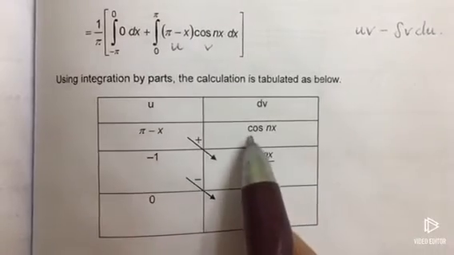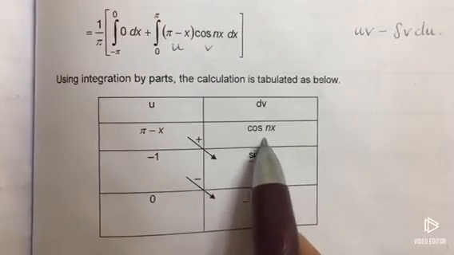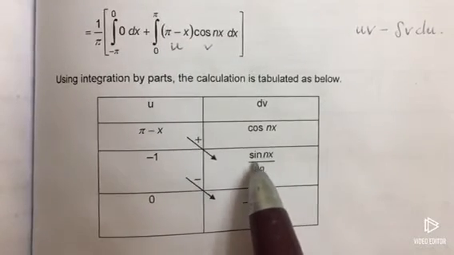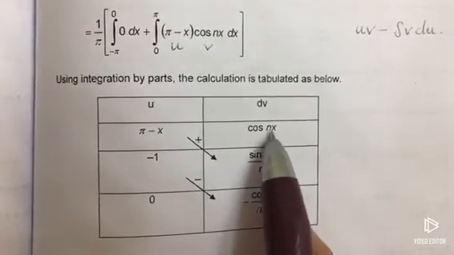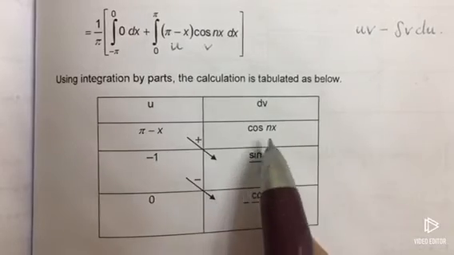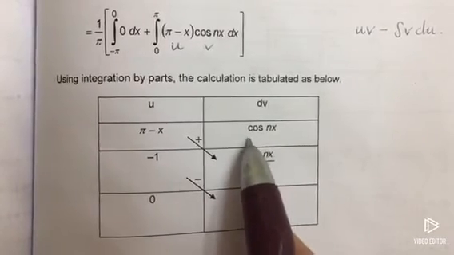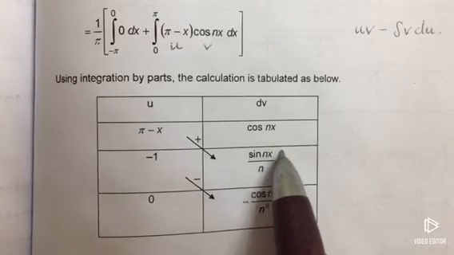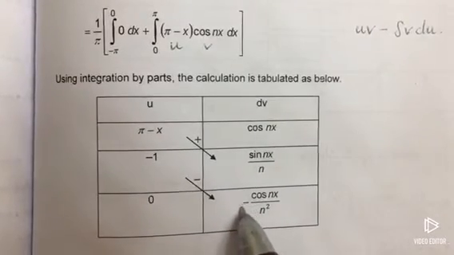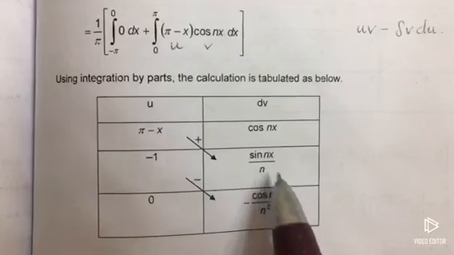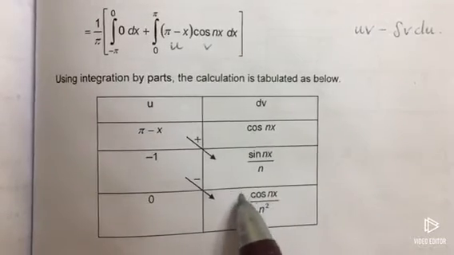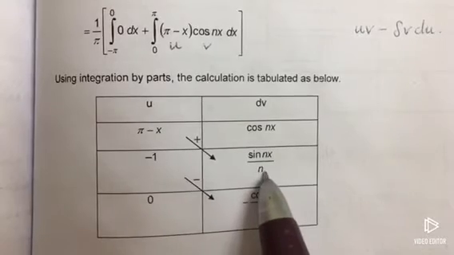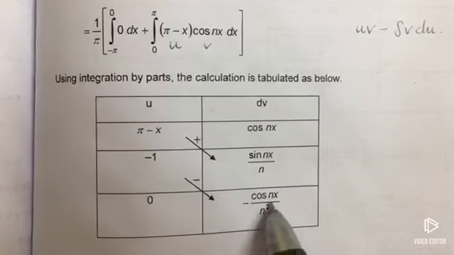Okay, now we integrate cos nx. Integrate cos nx equals sin nx over n. Remember, integration of cos is positive, integration of sin is negative. Integrate sin nx equals cos nx, divided by n, so we have n divided by n equals n squared.